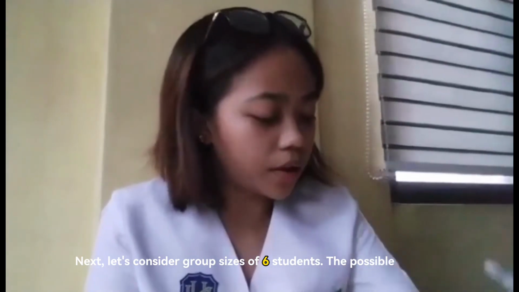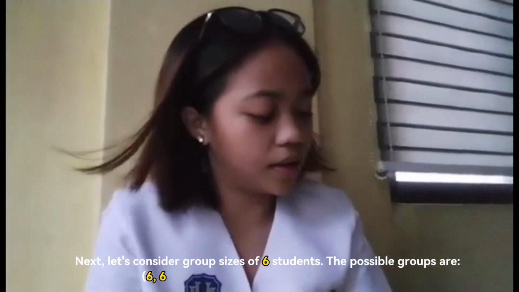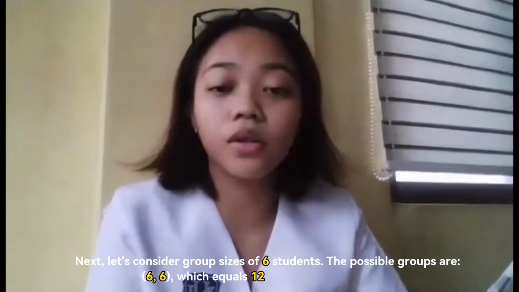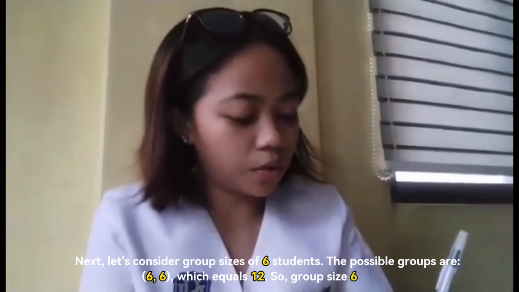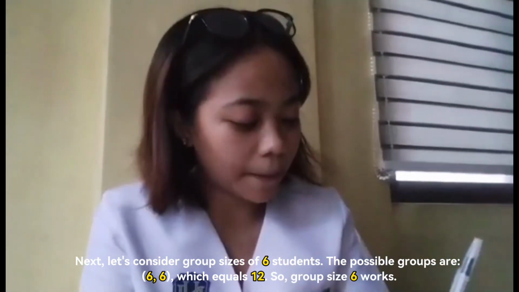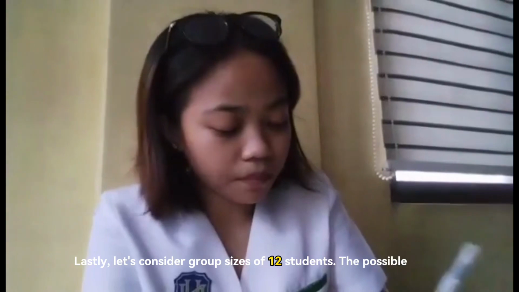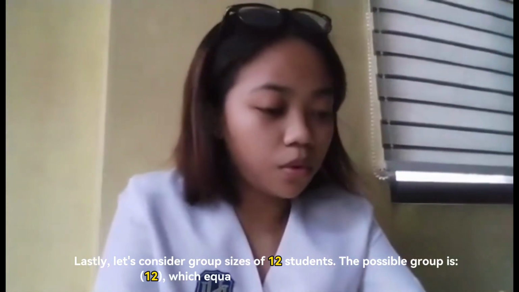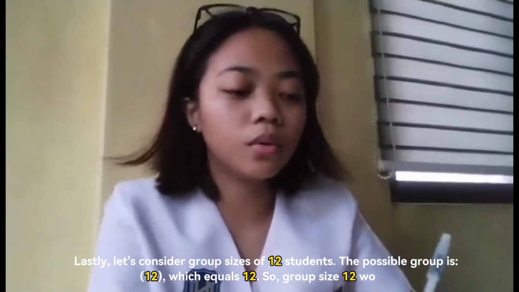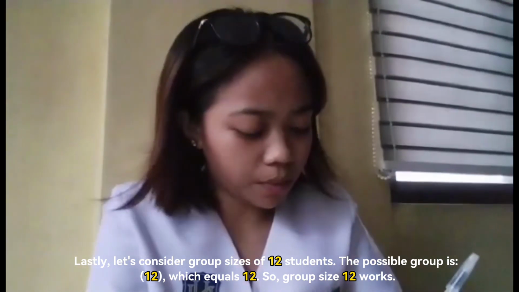The possible groups are 6 and 6, which is also equal to 12. So a group size of 6 works. Lastly, let's consider a group size of 12 students. So the possible group is 12, which is equal to 12. A group size of 12 works, right?